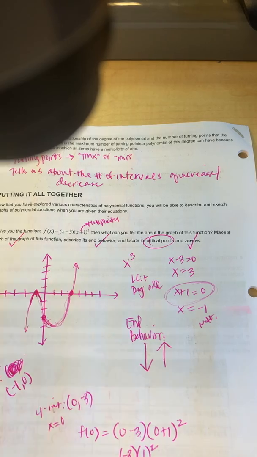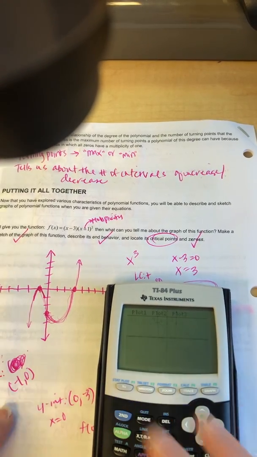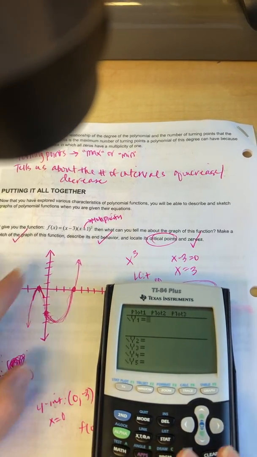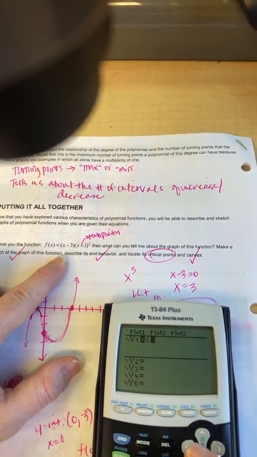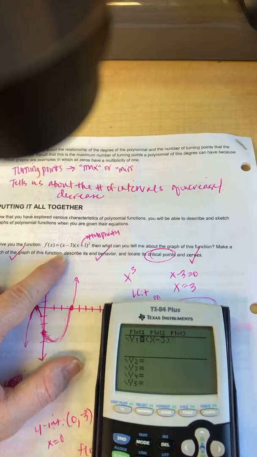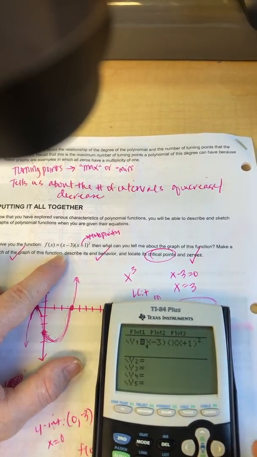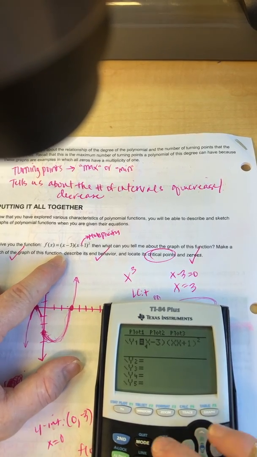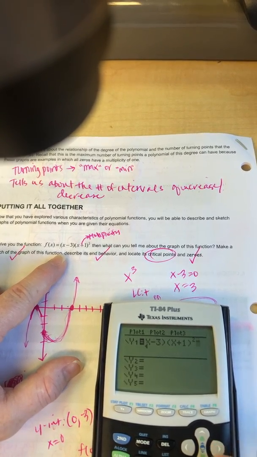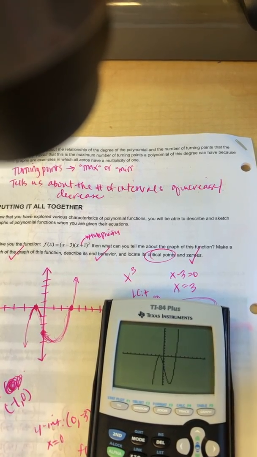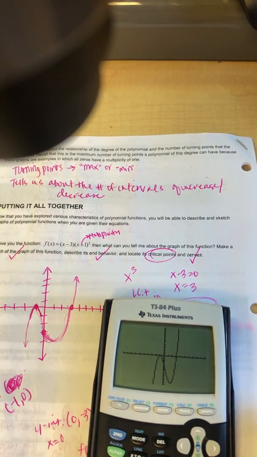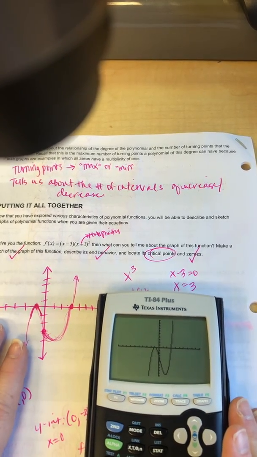All right, and I'm going to check in the calculator where the other one will be. I'm going to type this exactly like I have it in my function: x minus 3 times x plus 1 squared. Let's see how I did. Not too bad. Does yours look something like that?